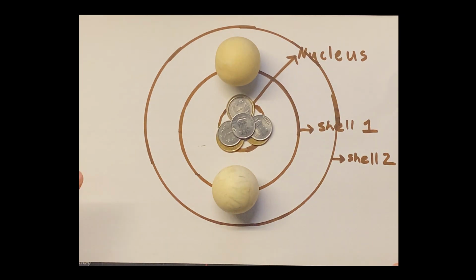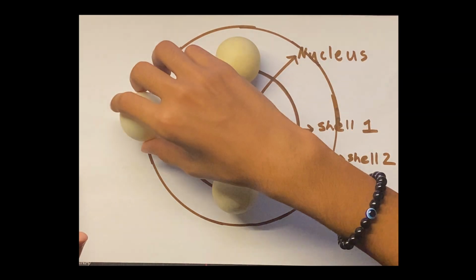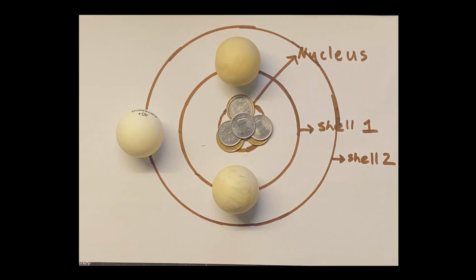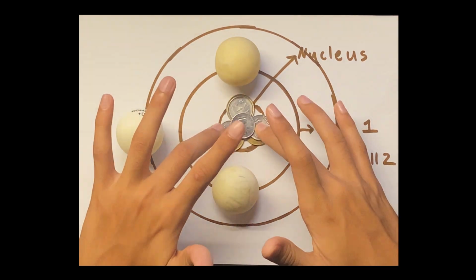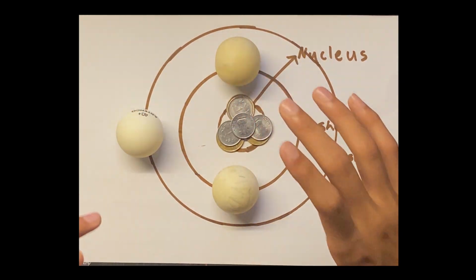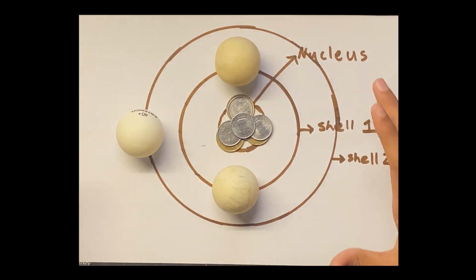Now, can you guys tell me why does this atom have 3 electrons? Drop your answer down in the comment section. Now for the second shell, the third electron. Now guys, this cluster over here represents the nucleus, and these shells and these balls represent the electrons. This basic model lets you visualize the atomic structure. Obviously, it's not perfectly to scale, but it helps us understand how atoms are structured.